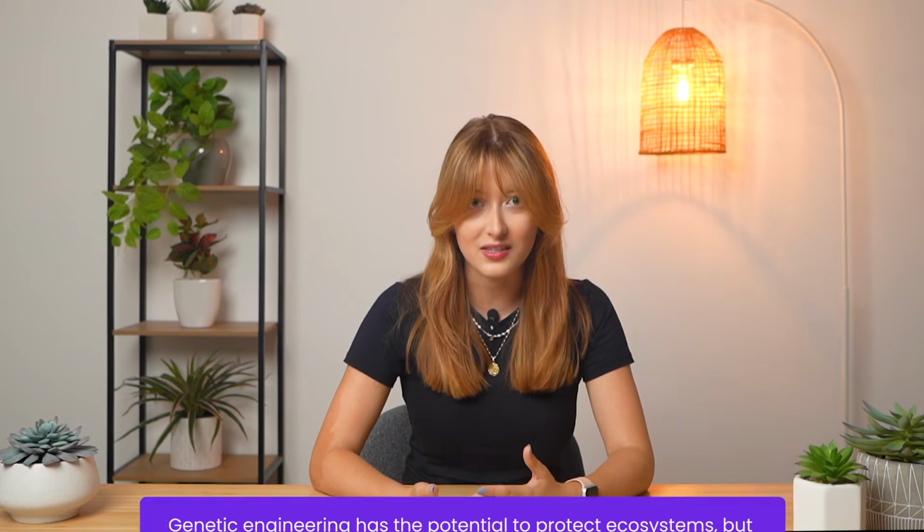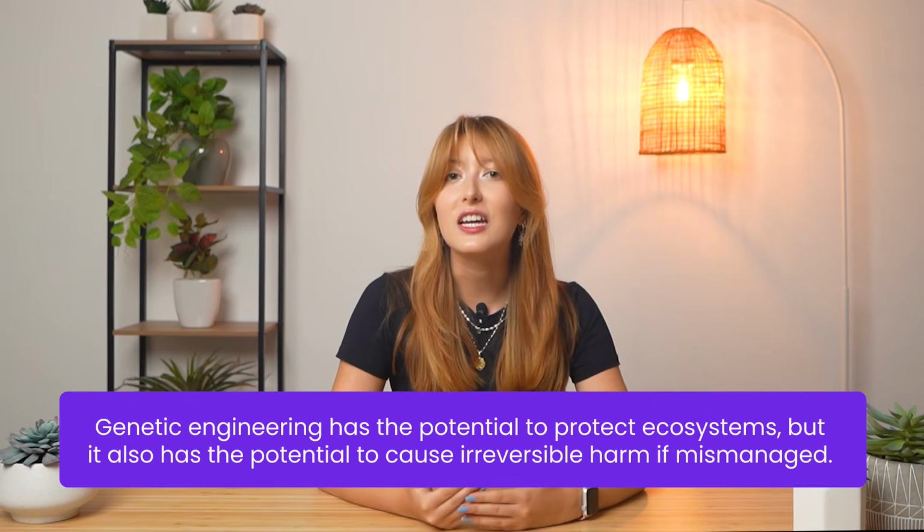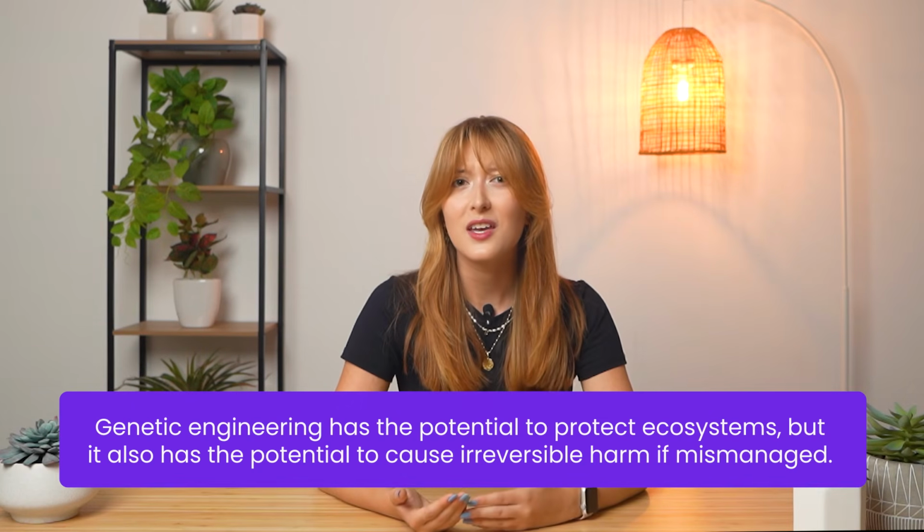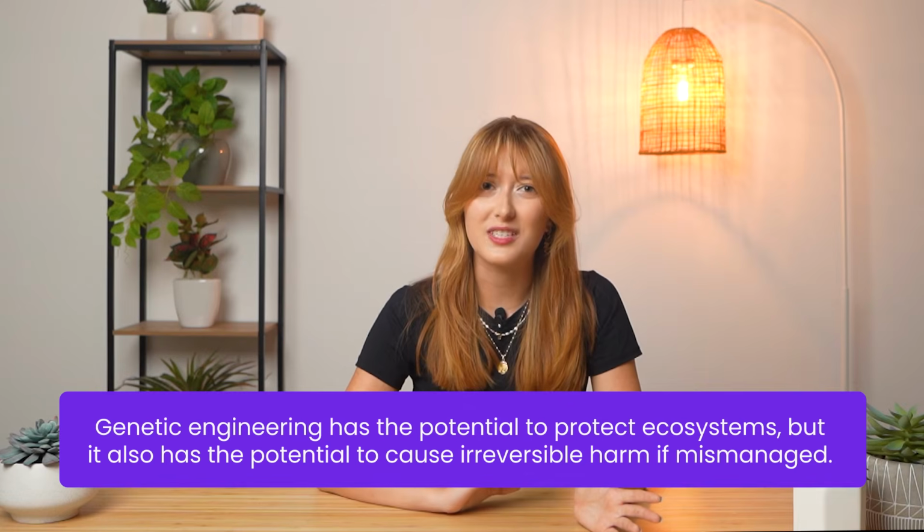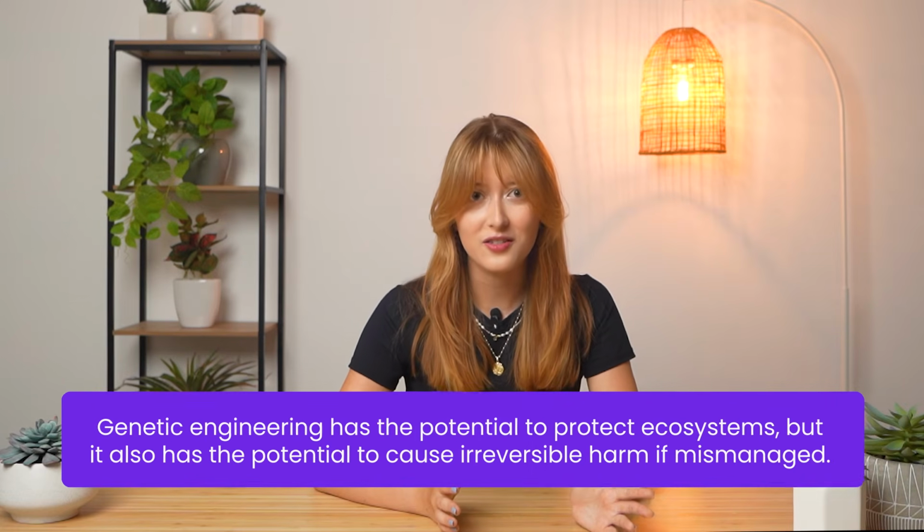Ultimately, genetic engineering presents a paradox when it comes to biodiversity. It has the potential to save endangered species and protect ecosystems, but also has the potential to cause irreversible harm if mismanaged. The key is responsible use, regulation, and ongoing research to ensure the benefits outweigh the risks. That wraps up the discussion of Module 6.